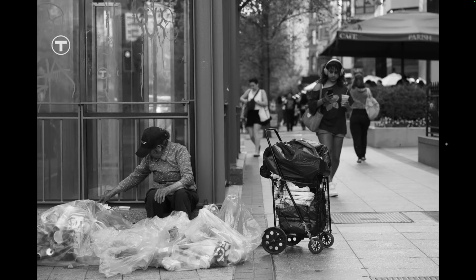This will never be something that fits in your portfolio, and it's not going to be something that gets work, because you're showing garbage. You're showing garbage and homelessness. And again, this is a problem in many cities. But do you want to work commercially, or do you want to work and show social issues, which is documentary and so on.